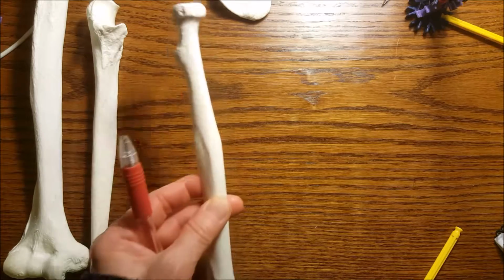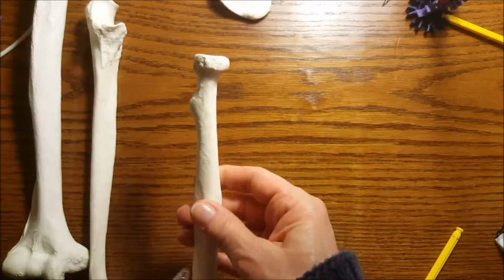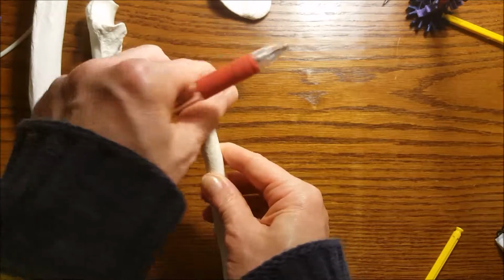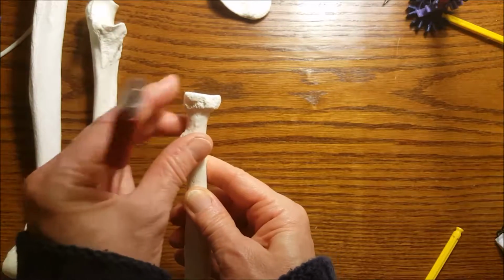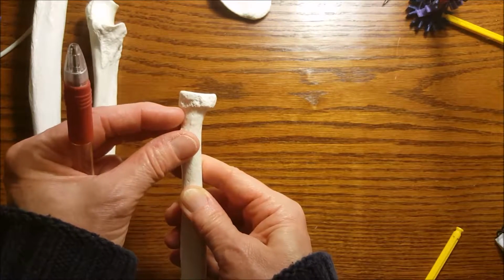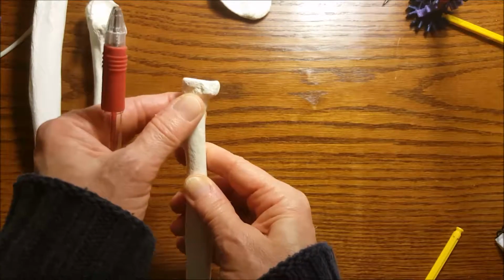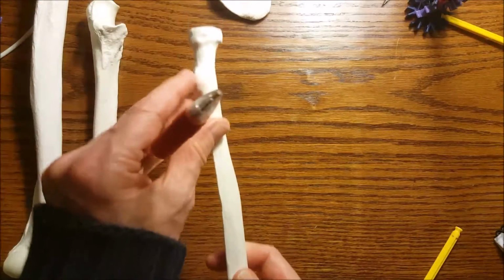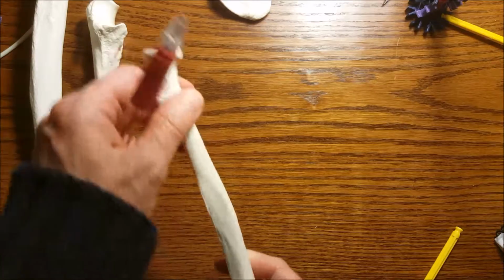Let's go with the radius. The radius, the proximal end and the distal end of the radius. The proximal end contains the head of the radius, and below the head, inferior to the head, or distal to the head, we have the neck of the radius. The radius also has a small tuberosity. This is the radial tuberosity.